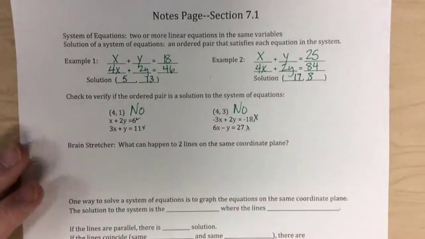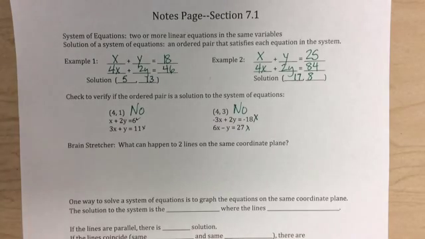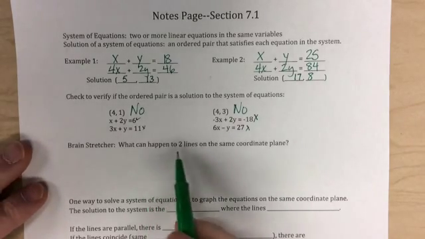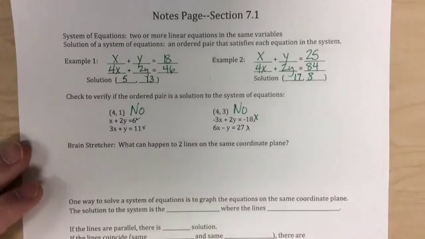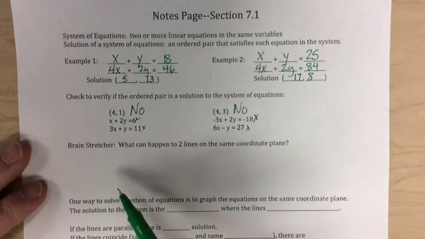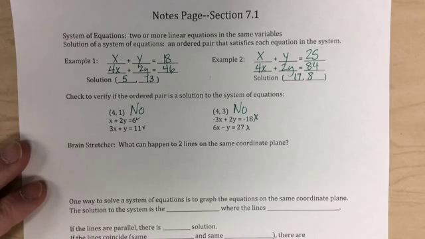And here's a brain stretcher for you. I'm not going to answer it on the video. We're going to talk about it tomorrow. If I have two lines on the same coordinate plane, what are all my options for what those two lines could do? I'm going to let you think about that and go ahead and write down some answers, and we'll talk about them in class tomorrow.